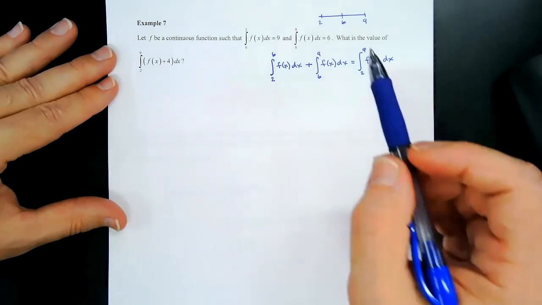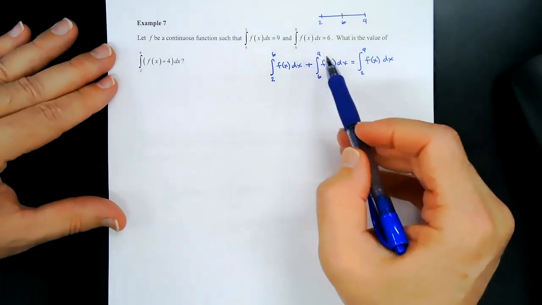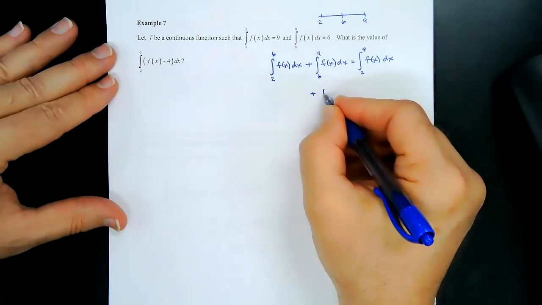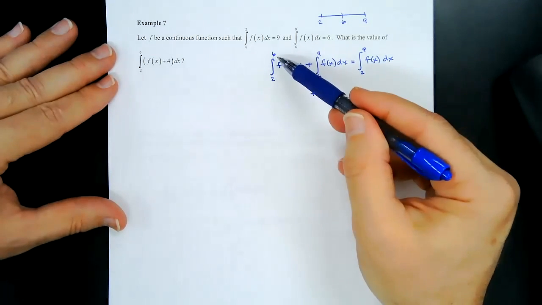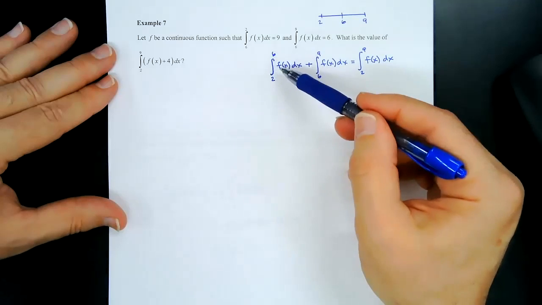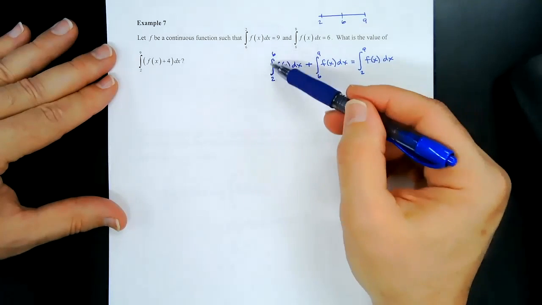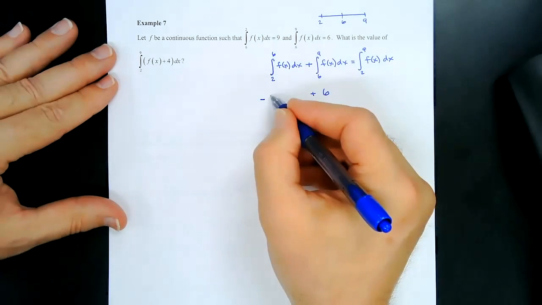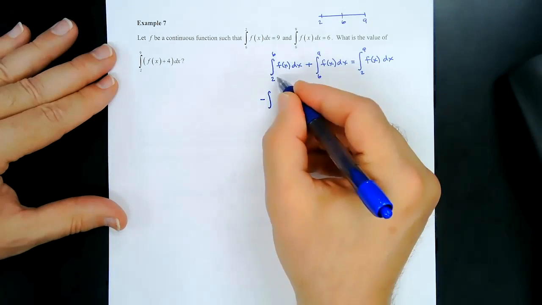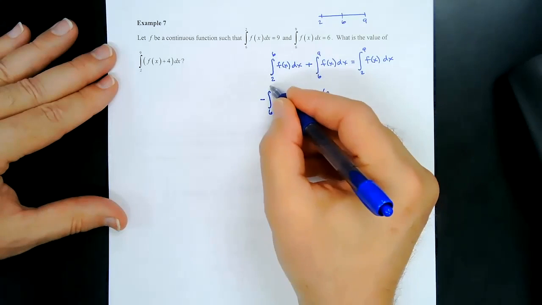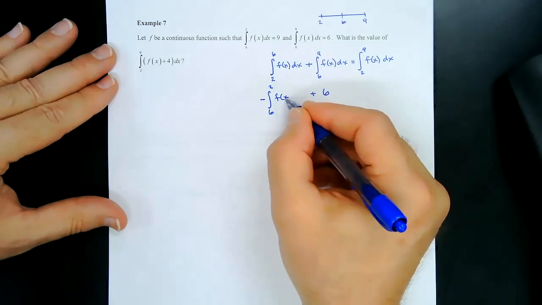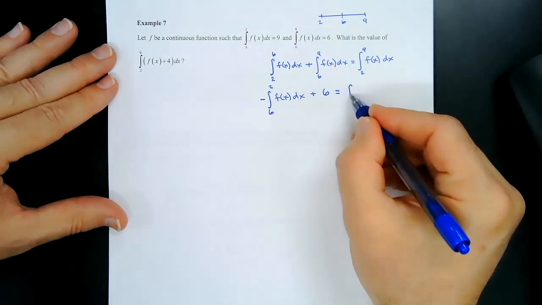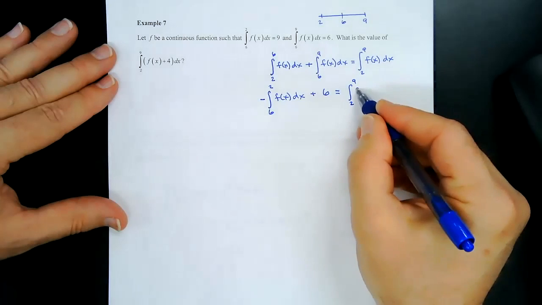Okay, so now I know this one is 6, right? So I'm going to put a plus 6 here. Okay, I can switch this, right? Because I don't know 2 to 6. What I know is 6 to 2. So I'm going to switch this by putting a negative in front, and I can always change the order. And this would be the integral from, instead of 2 to 6, the integral from 6 to 2 of f of x dx. And then that's going to equal the integral from 2 to 9 of f of x dx.